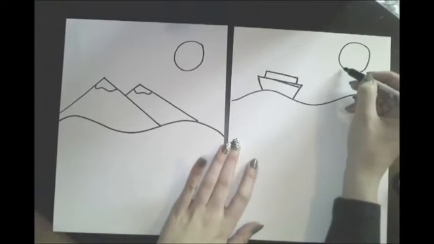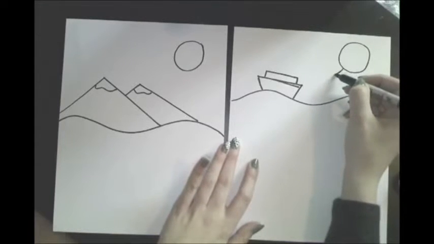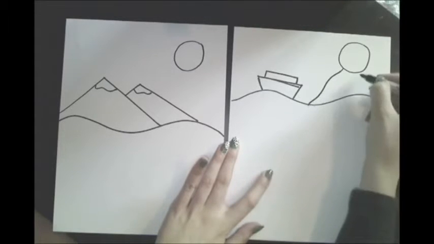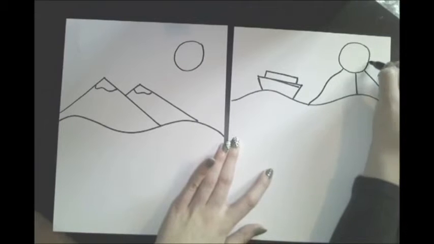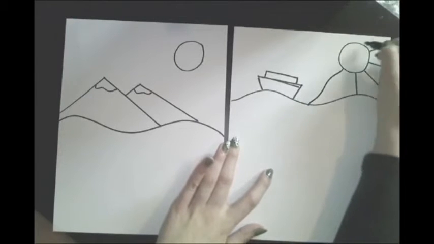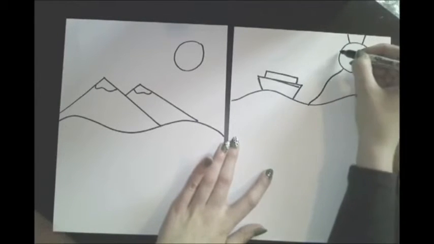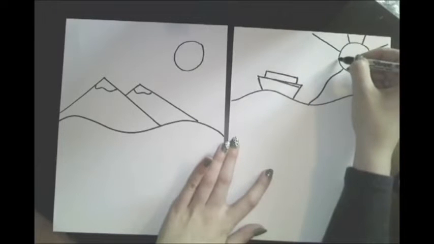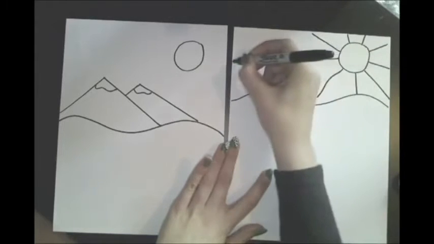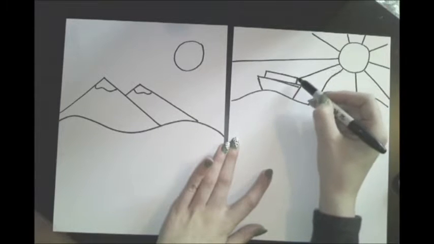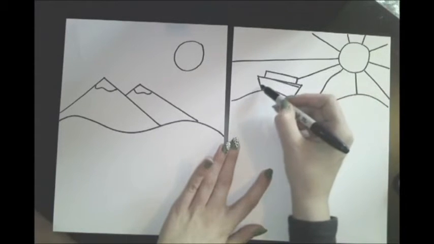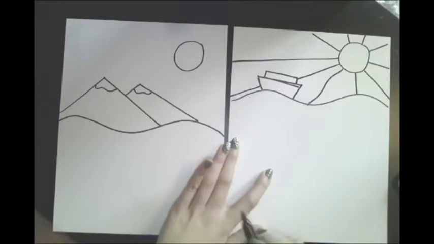So he will start at the sun, and you can do curved lines, you can do straight lines, but he makes them all come out from the sun as if it's shining. I'm going to do, I think I like the mostly straight lines. If one of your lines hits your boat, that's okay. Pick up your marker, imagine it's going behind it, and then keep it going on the other side.